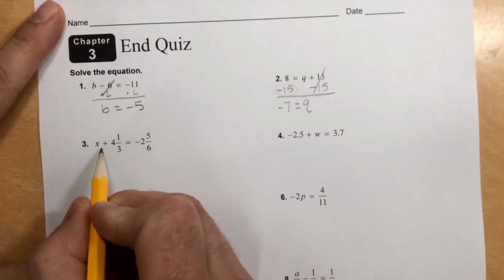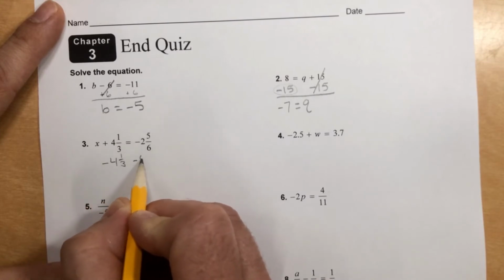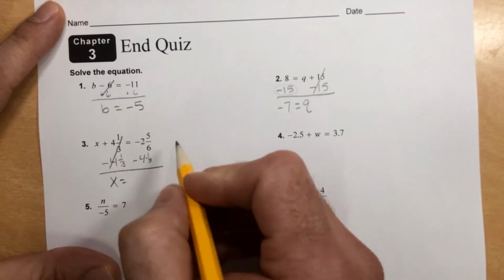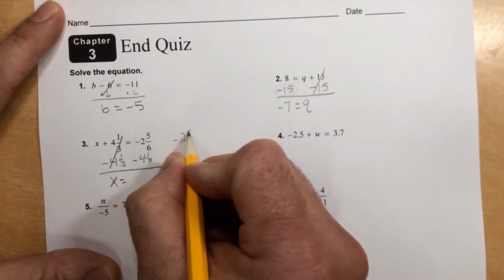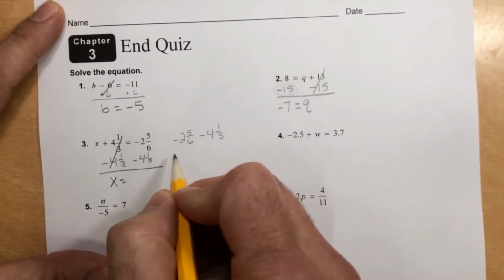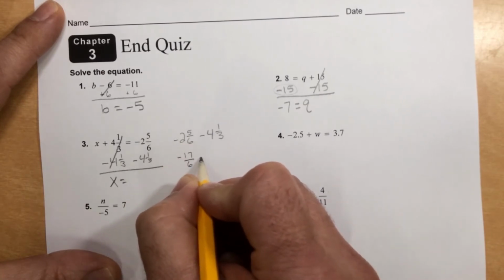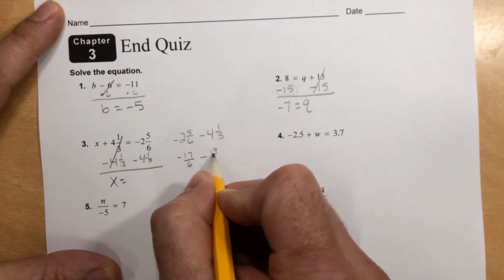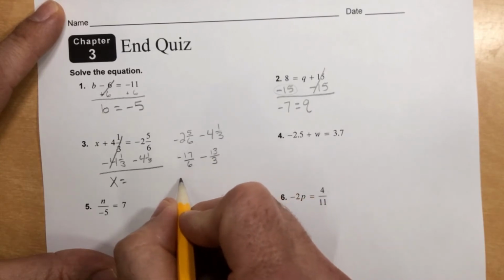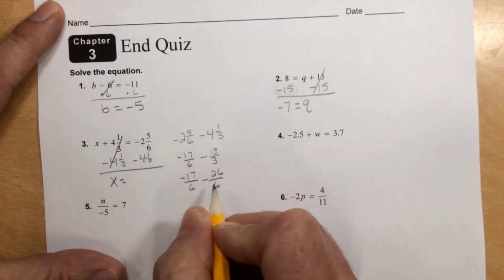Number 3, I'm going to subtract 4 1/3 from both sides. That leaves me with X. And then I have negative 2 5/6 minus 4 1/3. So let's go total fraction here. Negative 17 over 6 minus 13 over 3. I need a common denominator, which would be 6. So now I have negative 17 over 6 minus 26 over 6.